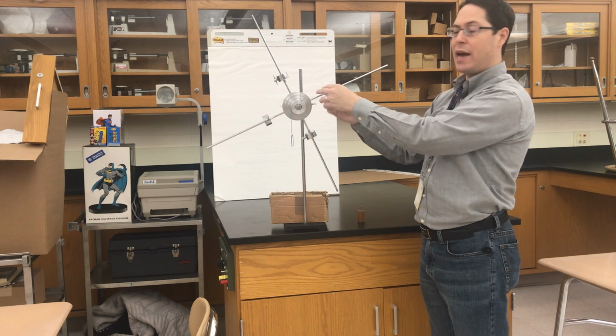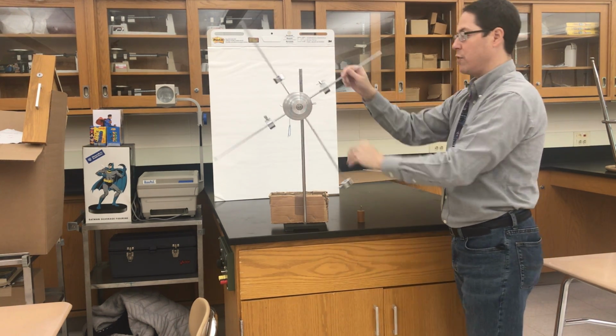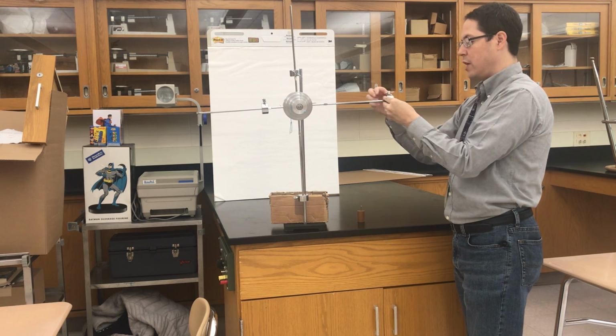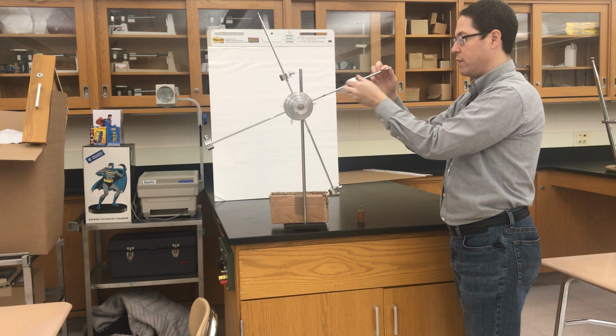Now, I'm not going to change the mass, I'm going to change where the masses are located, putting them farther away from the axis of rotation. And as I do so, I want you to think through what changes, if any, there will be again to the rotational acceleration.